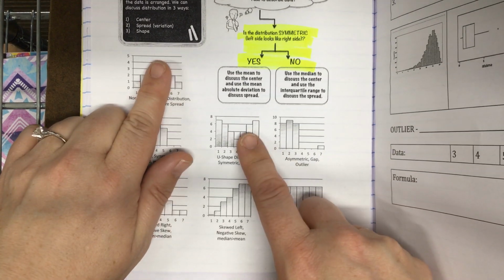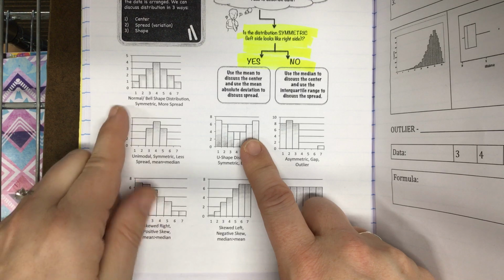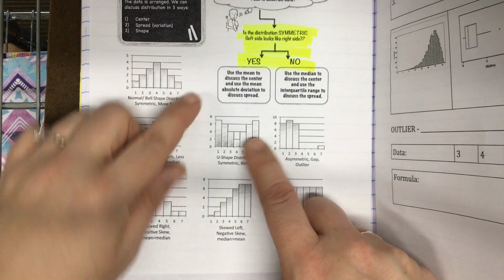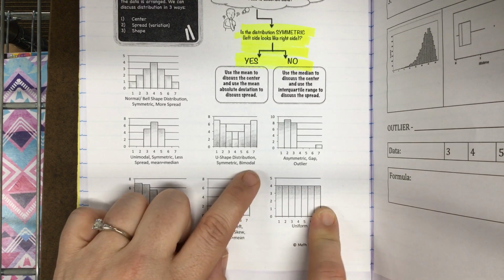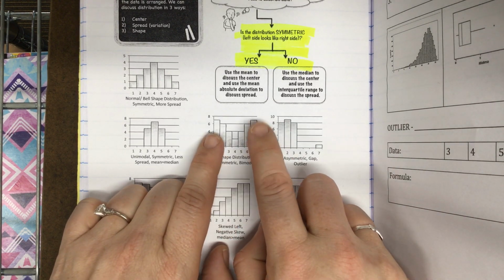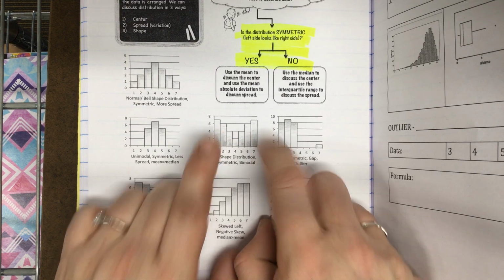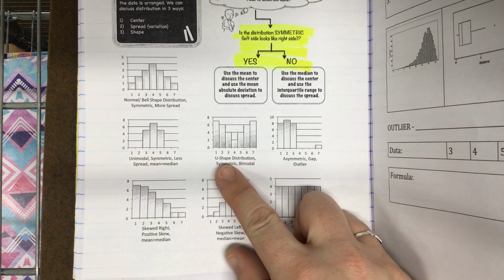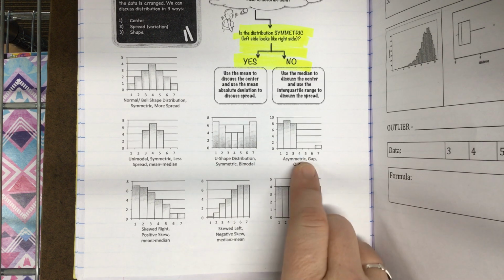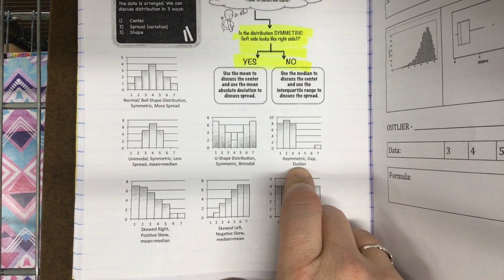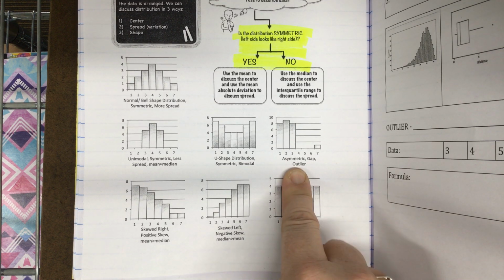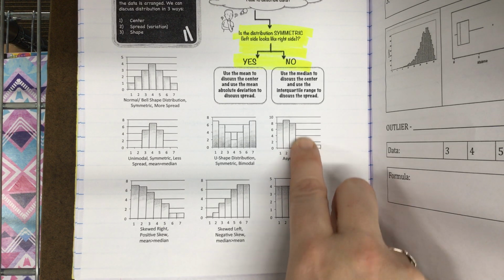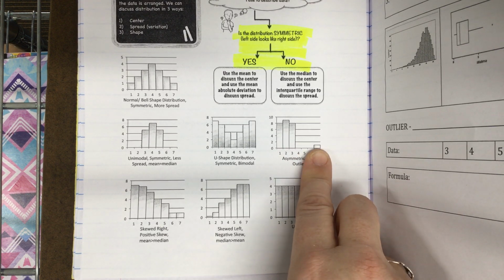This is the inverse of this guy, right? Instead of going down, down, this goes up, down, up. It probably has two modes, right? There are two peaks, two highest points. It's still symmetric, right? Yeah. This one, the left and the right are not the same. Do you agree? There's an outlier. Why do I think there's an outlier? There's one right there. There's a big old gap, and then this guy's lonely, correct?